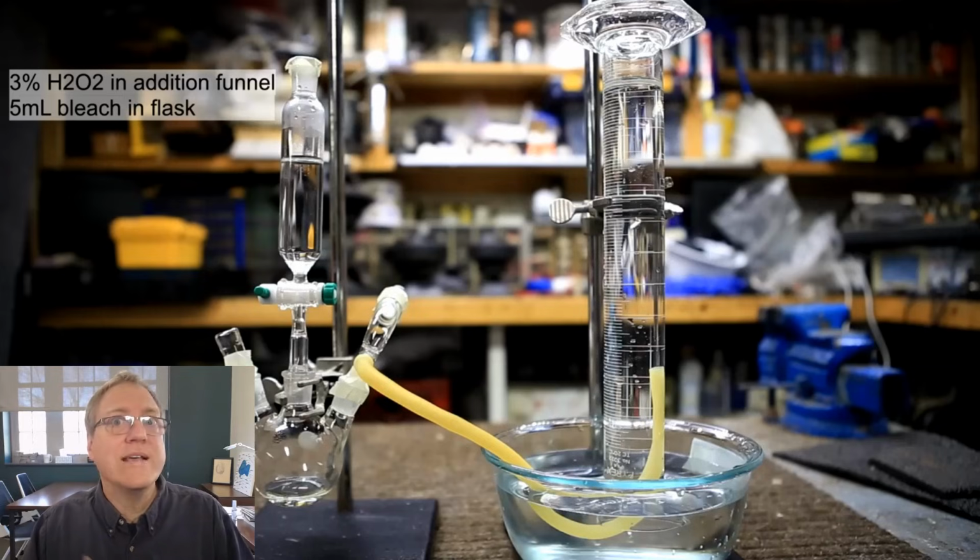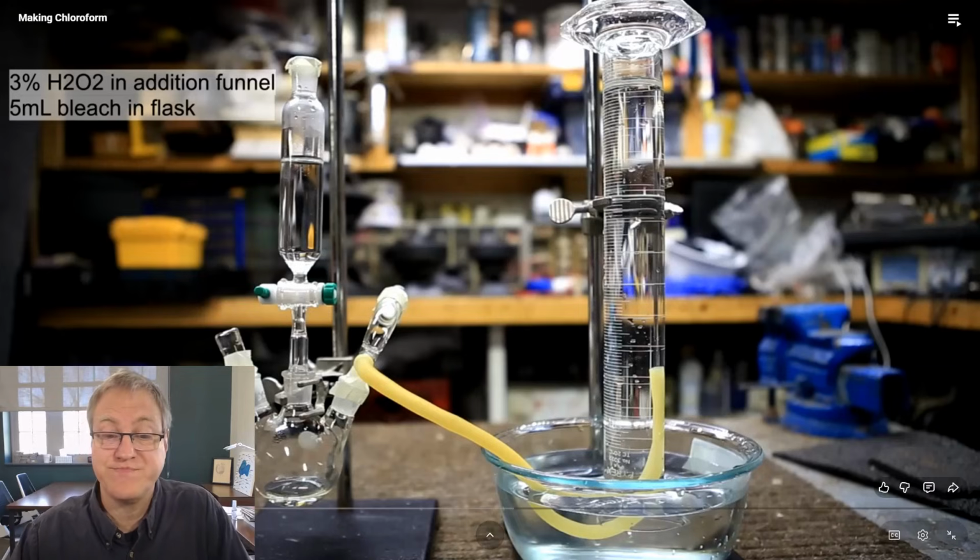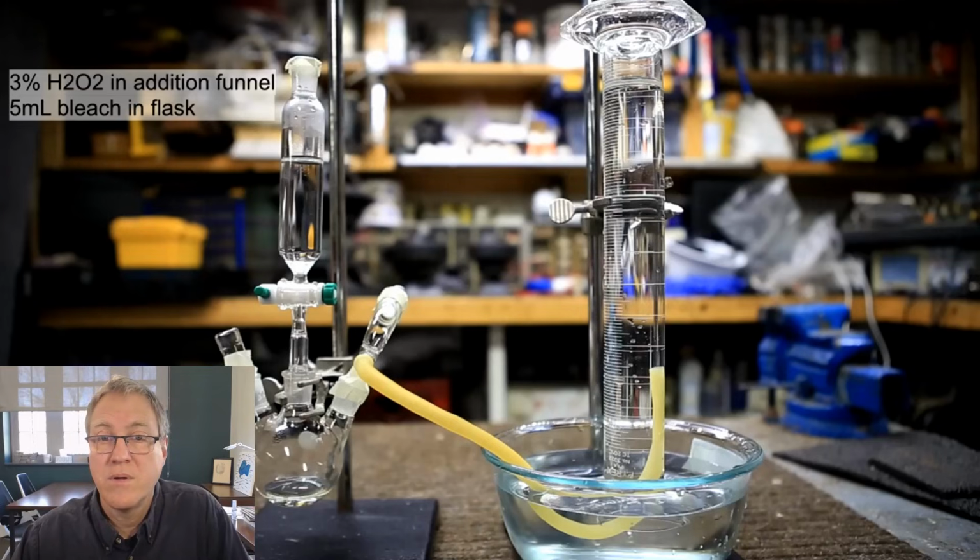So to figure out exactly what the concentration is, he's going to do a titration. But bleach does decompose over time, so it may not be as strong as the bottle says. So he's going to do this titration setup and figure out the exact concentration. This is done by reacting about 5 milliliters of bleach with 3% hydrogen peroxide.